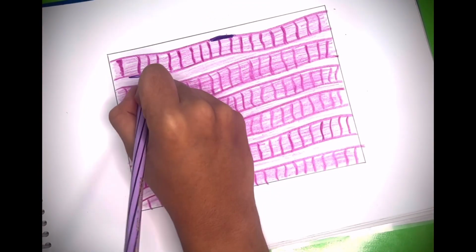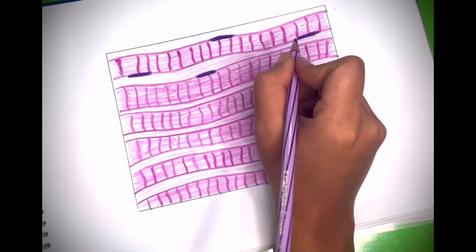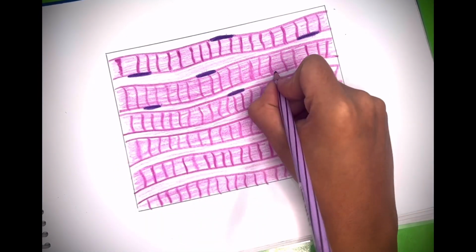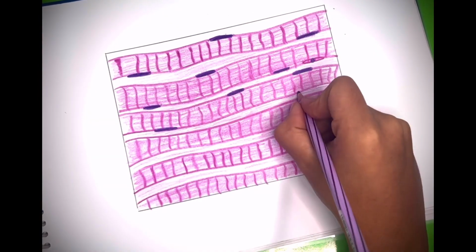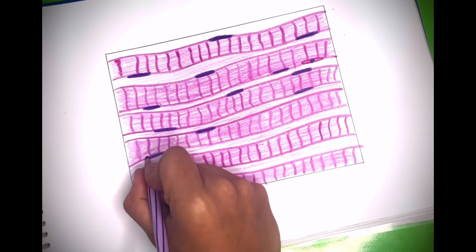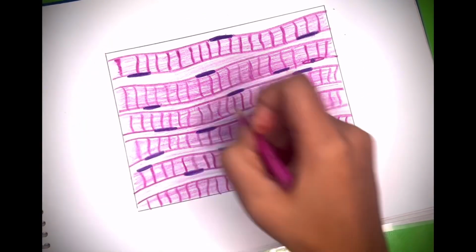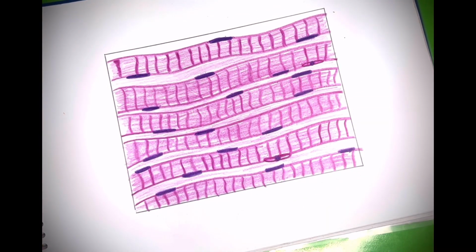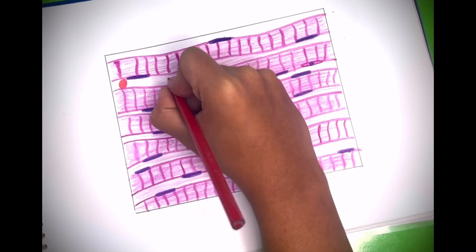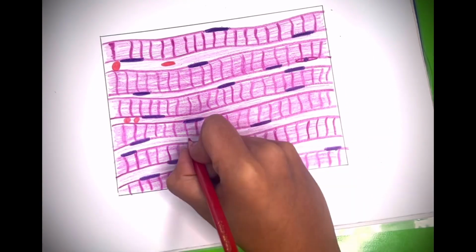In skeletal muscle, we find muscle triads. Proteins present in skeletal muscle are actin and myosin.